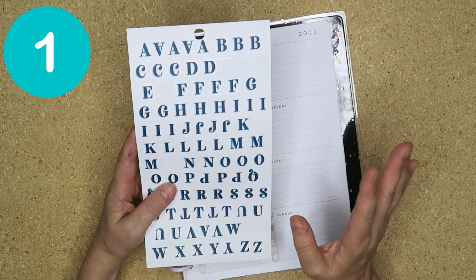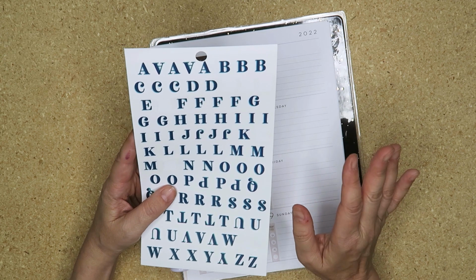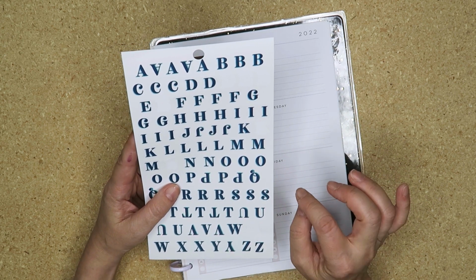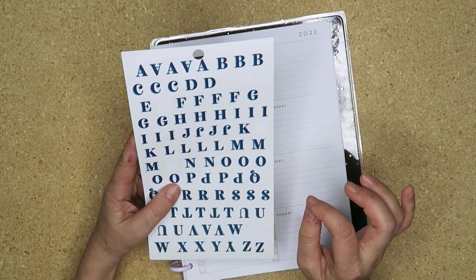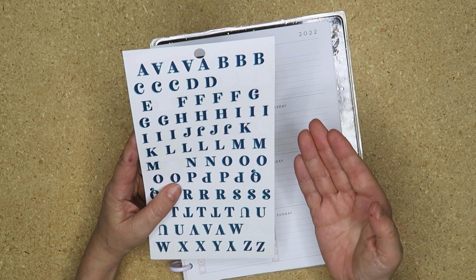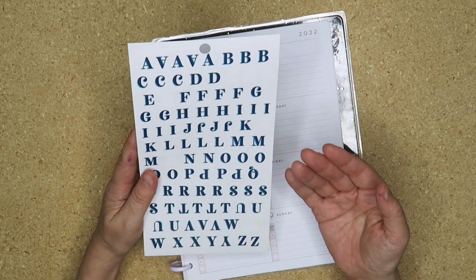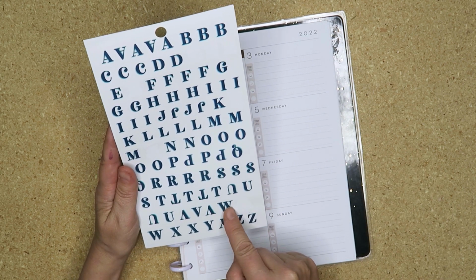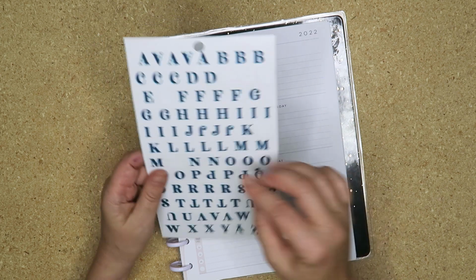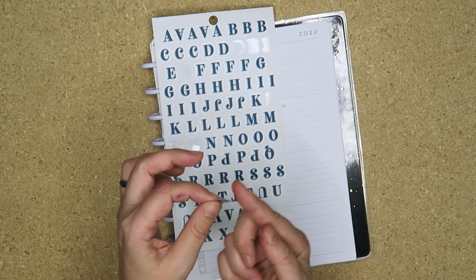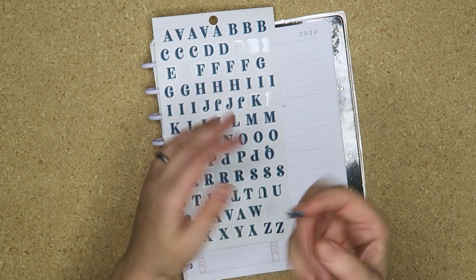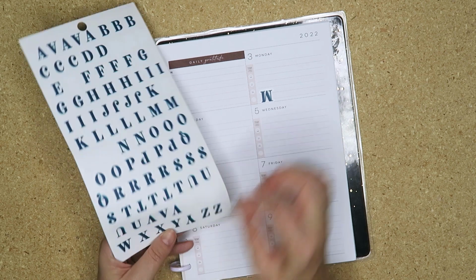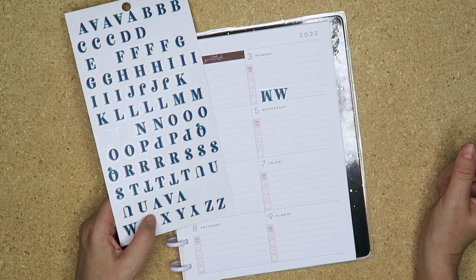Okay, so the first way that I'm going to use these stickers is to have you think about the letter stickers. If you have a letter sticker that you've run out of, let's say you've used all of your W's and you need another W, take your M and turn it upside down, because those pretty much are exactly the same.